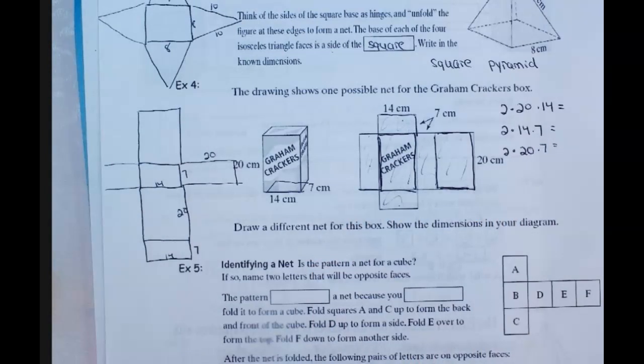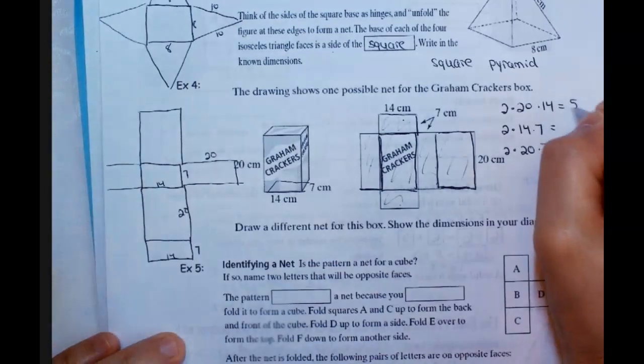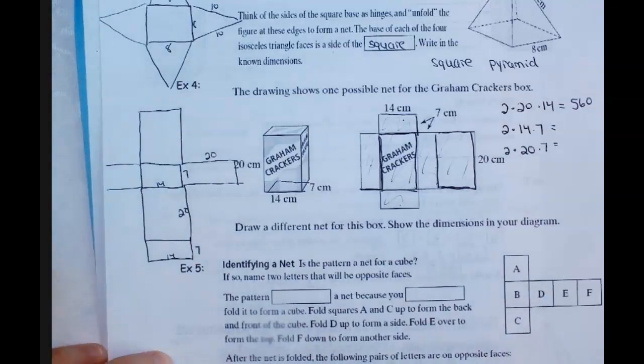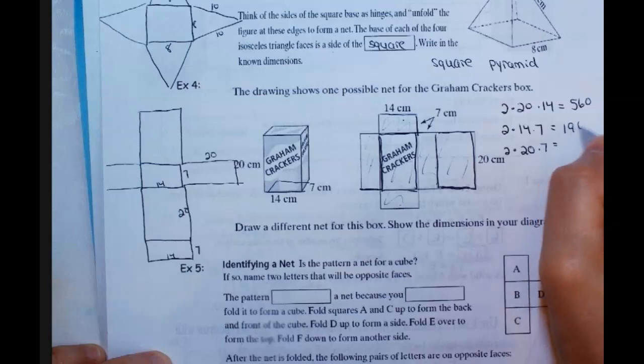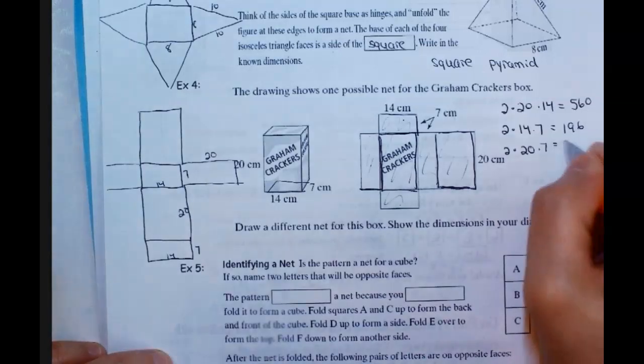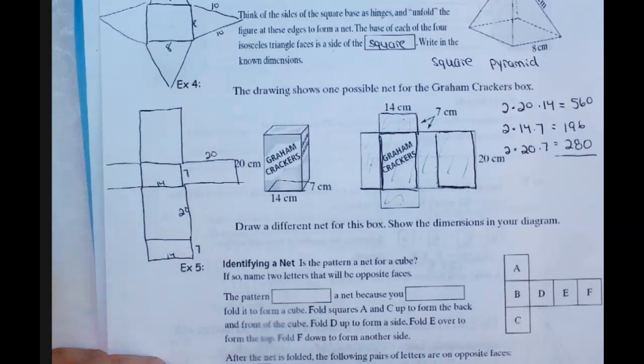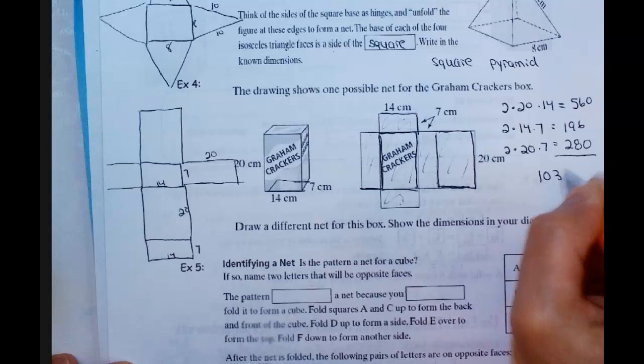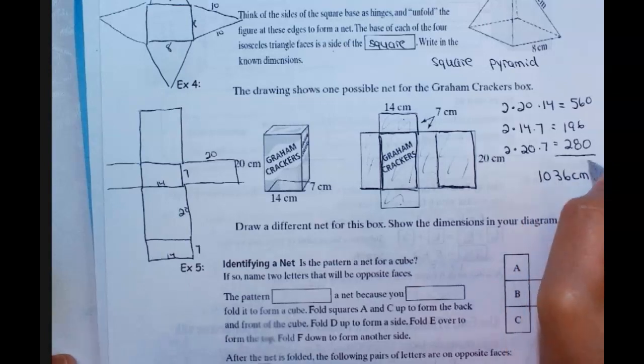So let me go grab my calculator. Plug those in. That would be the front and the back were 560. We've got 196 here. And then those sides are 280. So finally, that total surface area is 1,036, and that would be centimeters squared.